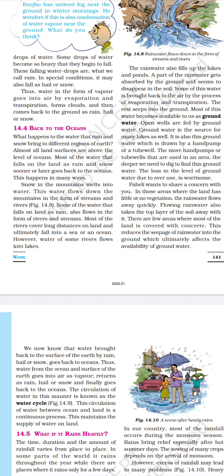Actually, you can see here what will happen whenever the rain and snow come and fall on the surface of the earth. Afterwards, the amount of water will increase on the surface of the earth, and this is known as surface water.